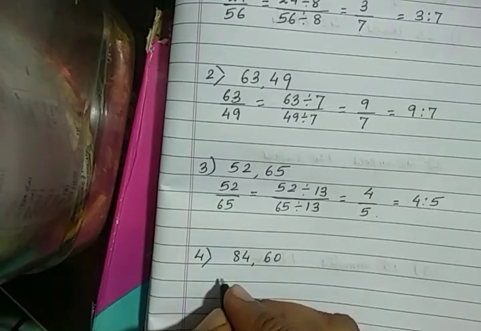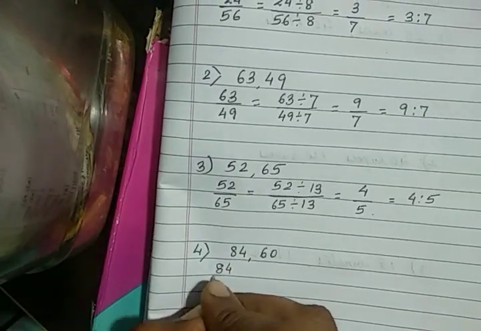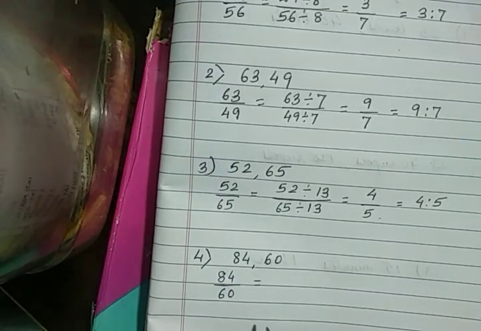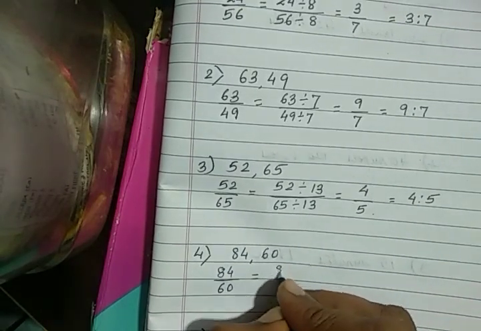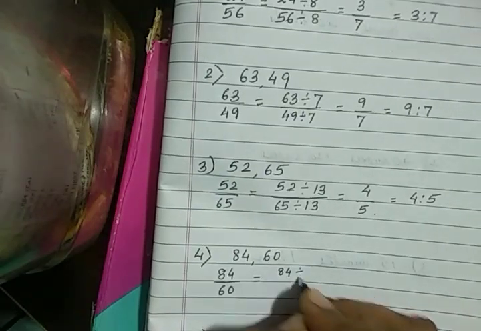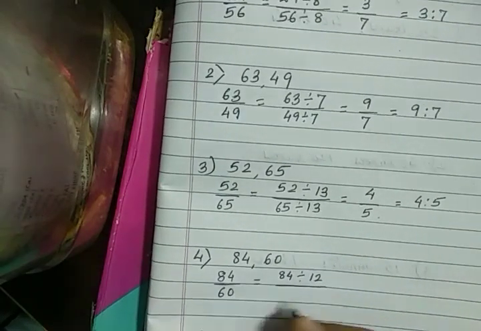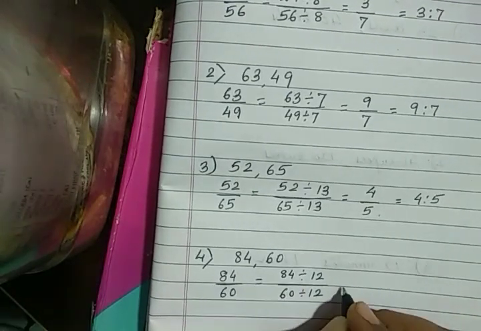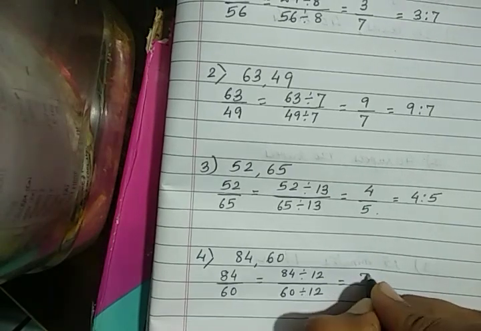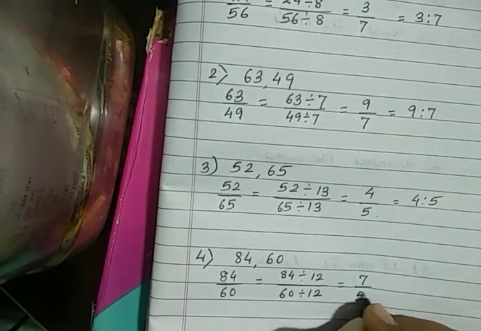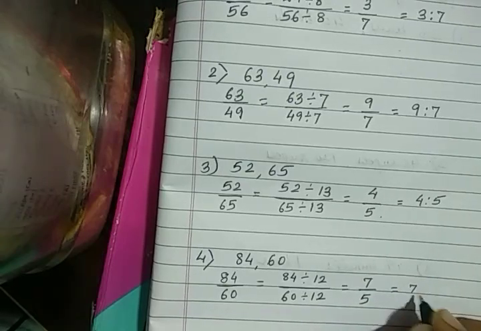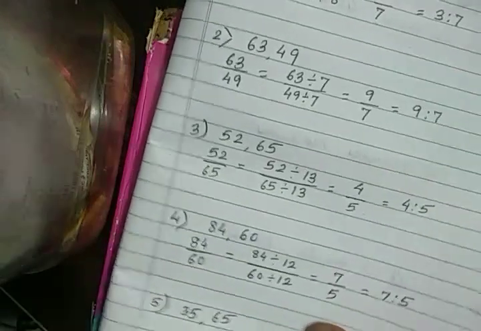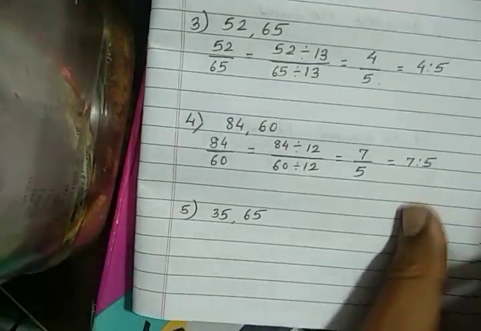Okay. Similarly, 84 divided by 60. So 84 and 60, they both are in the table of 12. So I'll write here 84 divided by 12 upon 60 divided by 12. So 12 sevens are 84, 12 fives are 60. Again, it is the simplest form, so I'll write it as 7:5.